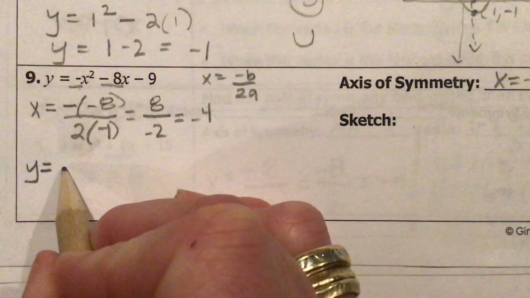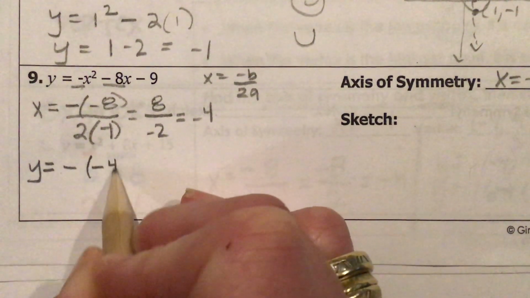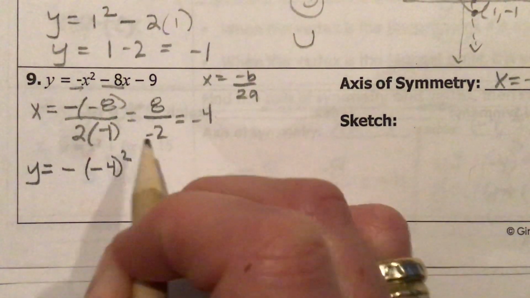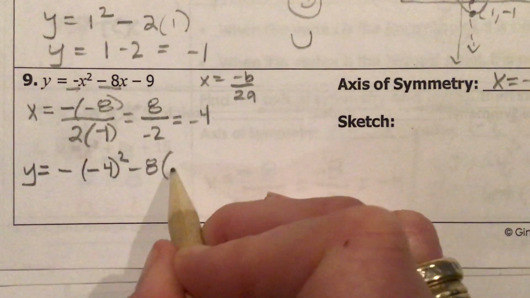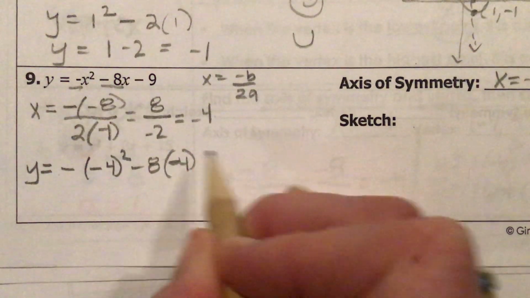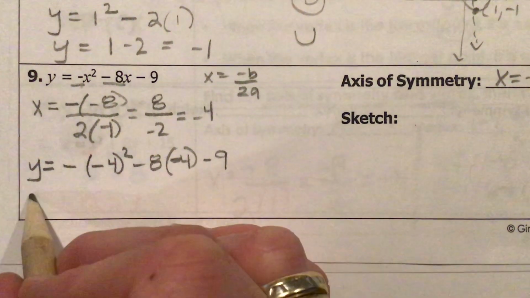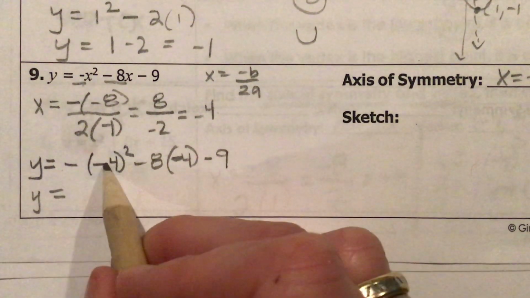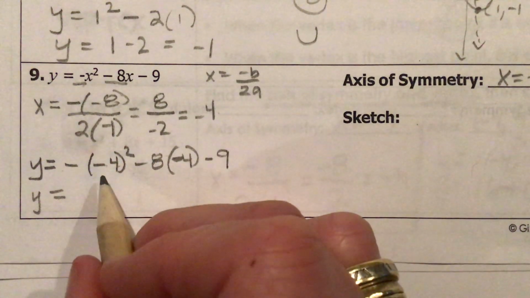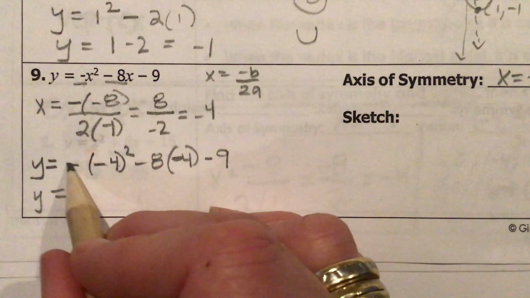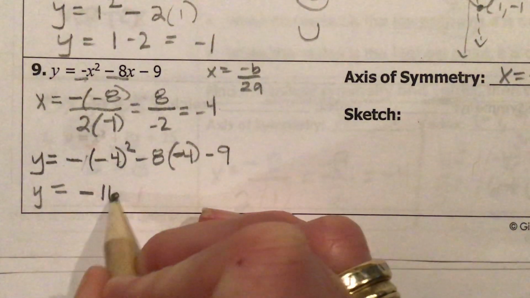So y equals negative, watch out for that, negative 4 squared, minus 8, multiply that by negative 4. So I've got lots of sign issues or potential problems here, right? When I take it a step further, I'm going to square negative 4. So negative 4, or just 4 squared, is still going to be 16. But now I have a negative 1 that I would really distribute over it. So it's going to be negative 16.